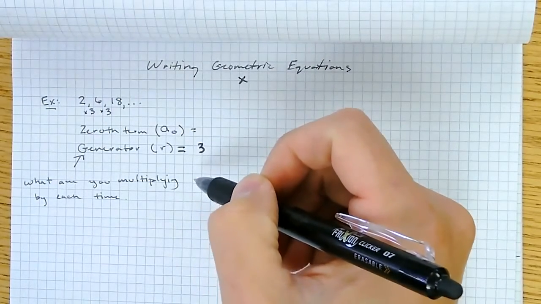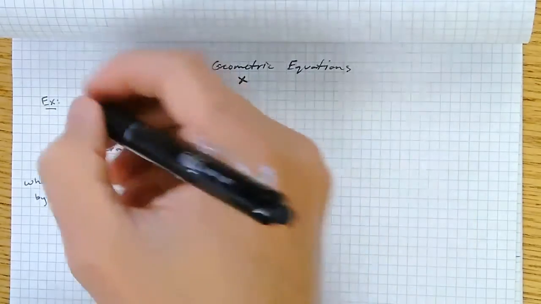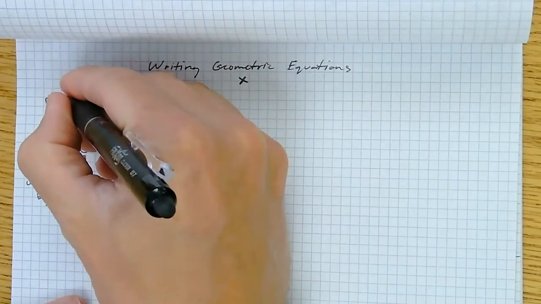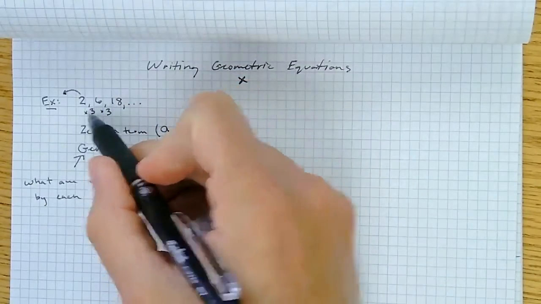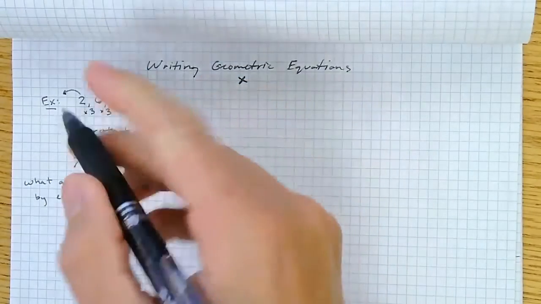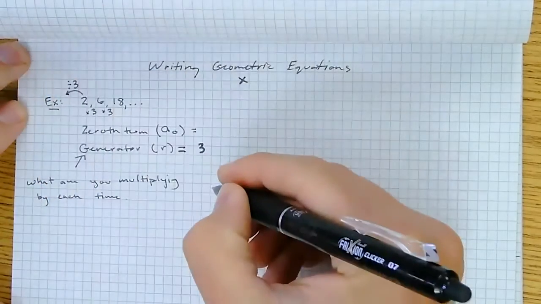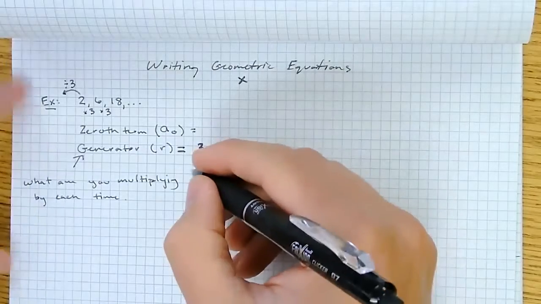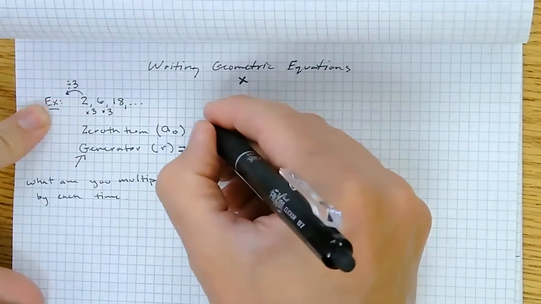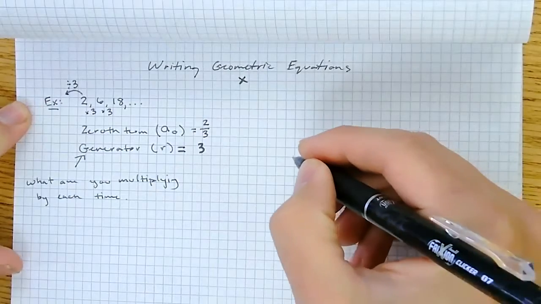Similar to our arithmetic equation, we need to find what would come before 2. If we're multiplying by 3 going to the right, what are we doing going to the left? We are dividing by 3. Sometimes it'll be a nice number, sometimes it'll be a fraction. In this case, it's 2 divided by 3, so we'll just write 2/3.